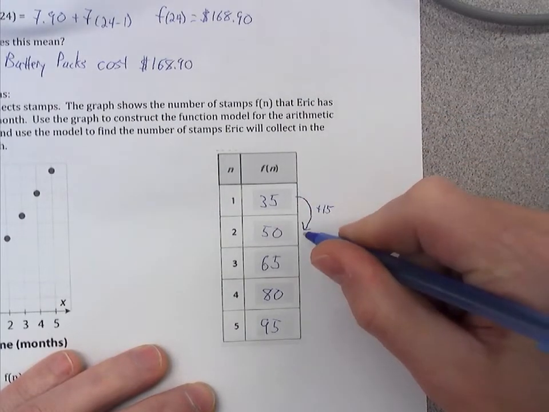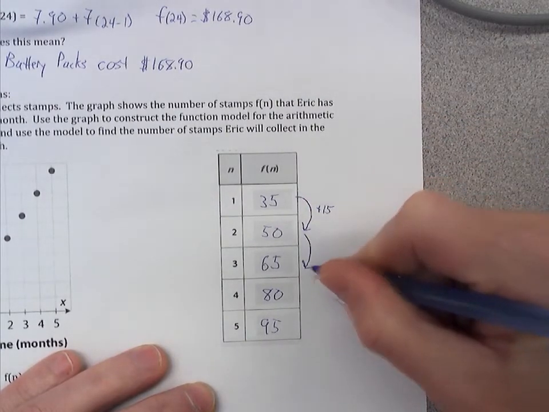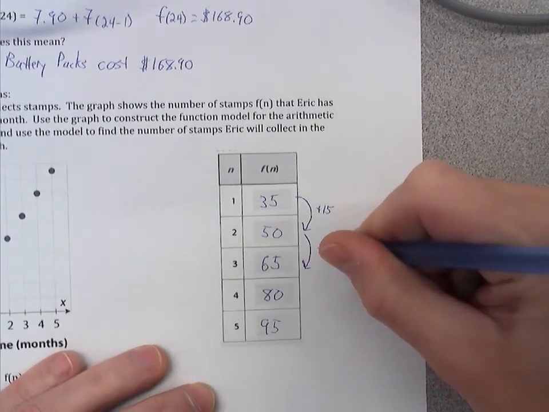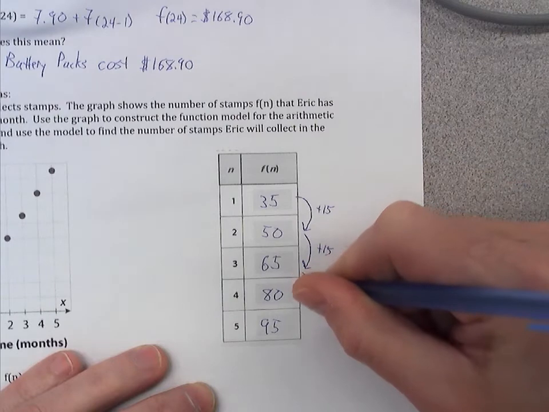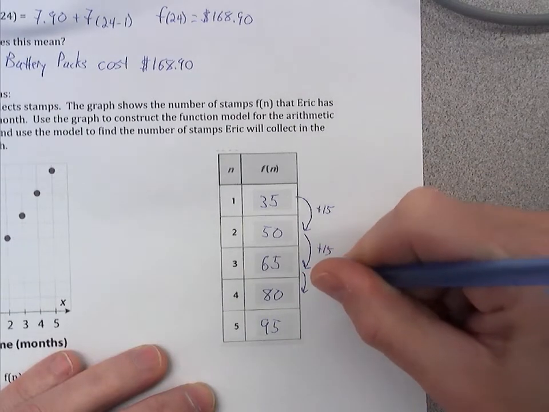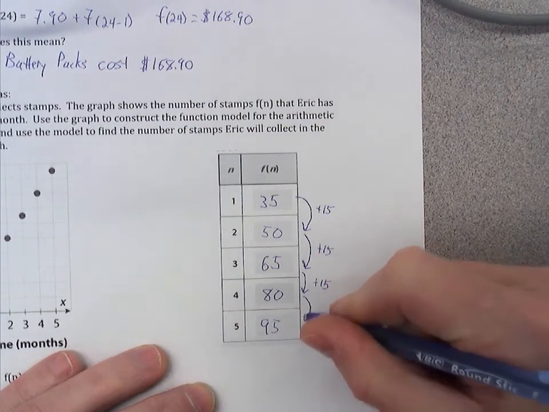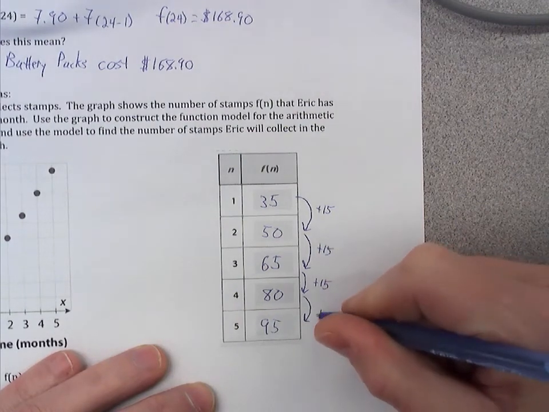So now we look at going from the second to the third month. Is it the same jump? Is it going up by 15 stamps? And the answer is yes. Each time it increases by a month, he gets 15 more stamps. So he's getting roughly 15 stamps per month.